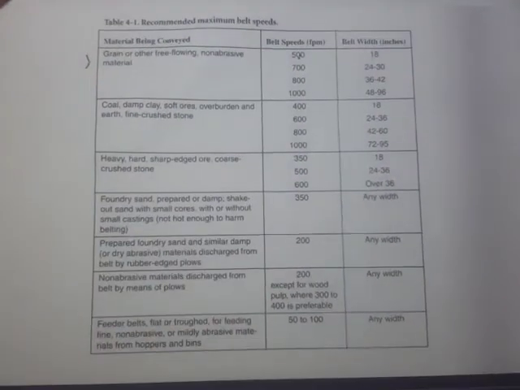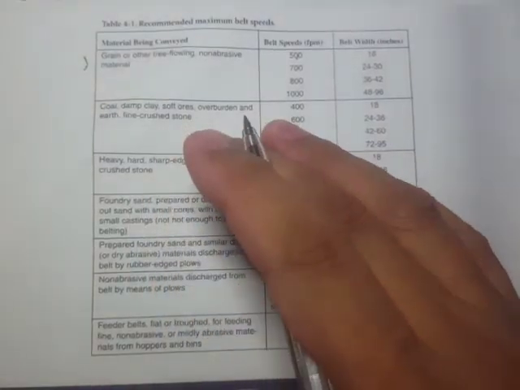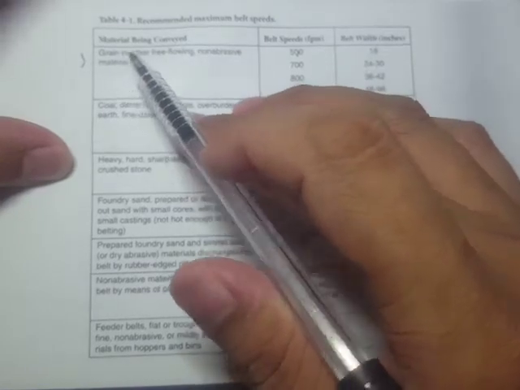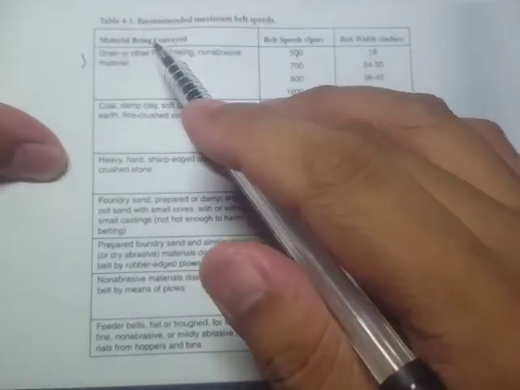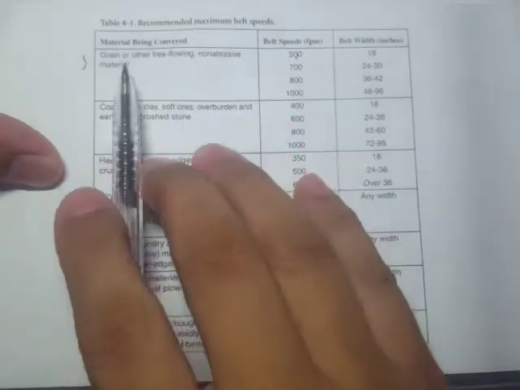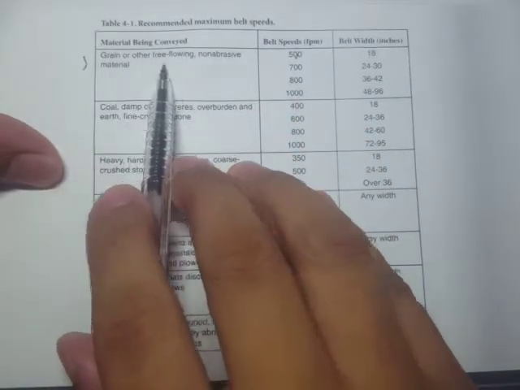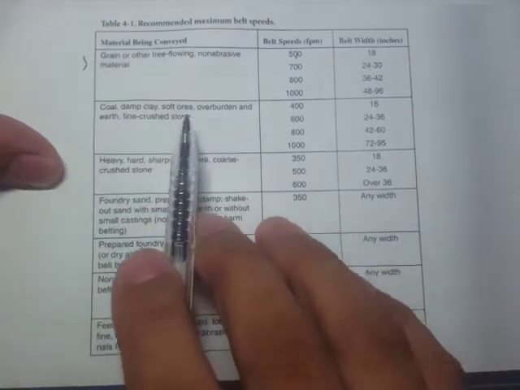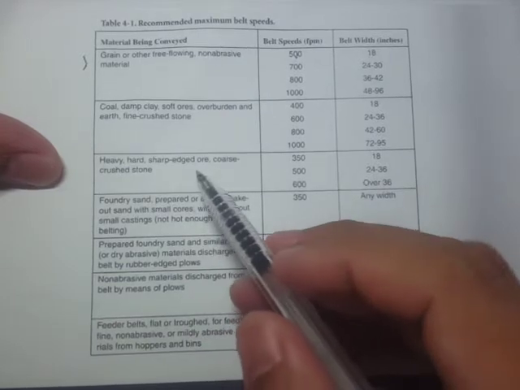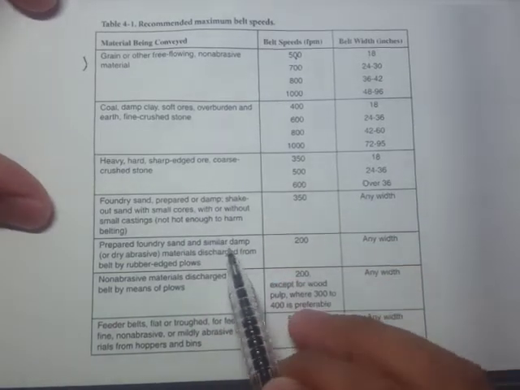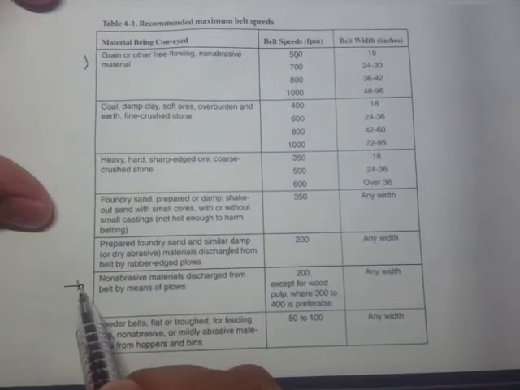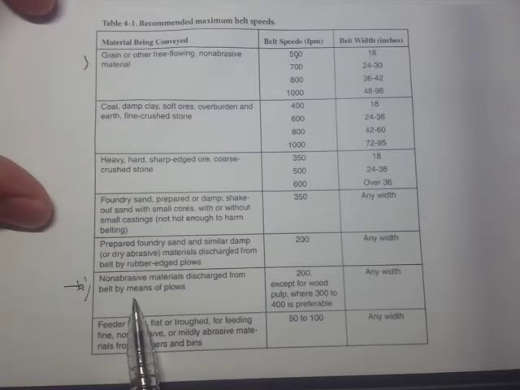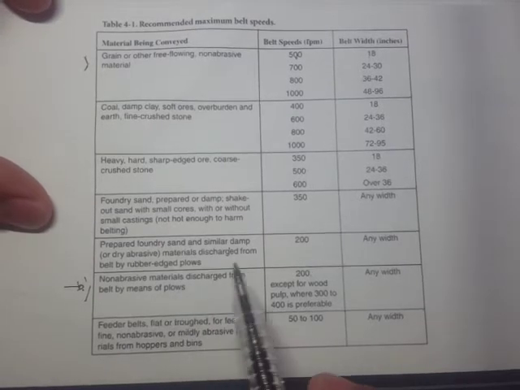Okay, so for Table 4-1, we have this recommended maximum belt speed. So here in the first column, it says material being conveyed. So we have to check what is our material. And if we check this one, grain or other free flowing, that's not it. Coal, the second row, is not. Also, the third row is not. This one is not. And this will be our selection because it says non-abrasive materials discharged from belt by means of plows.